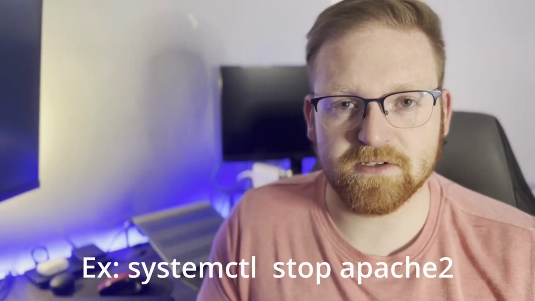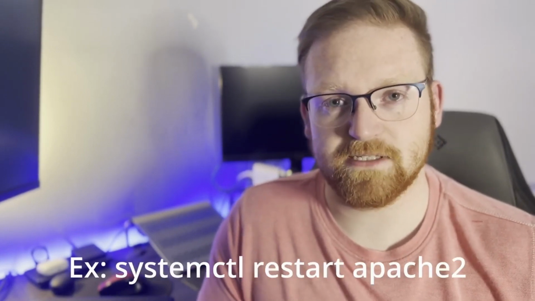And optionally, if you want to stop it, you can type systemctl stop, or say you want to restart, systemctl restart. There's also enable and disable, and enable and disable basically toggle whether or not that will start up on system boot.